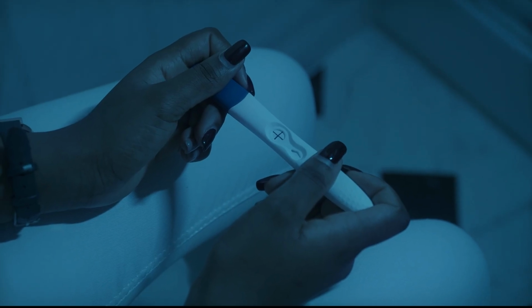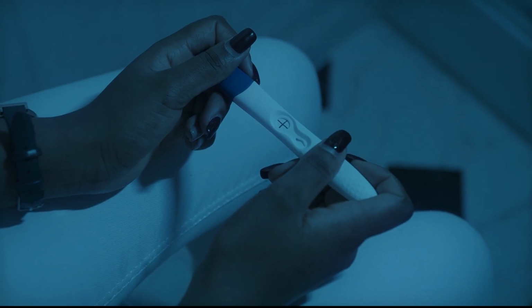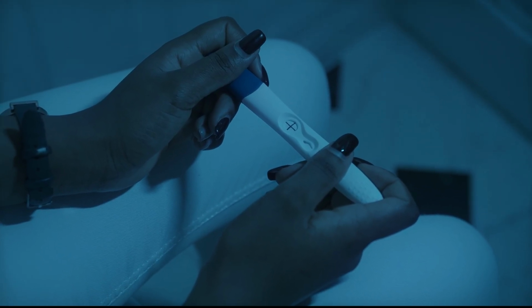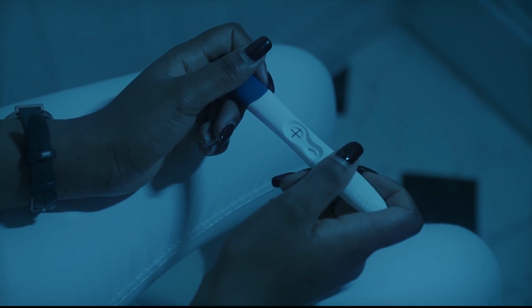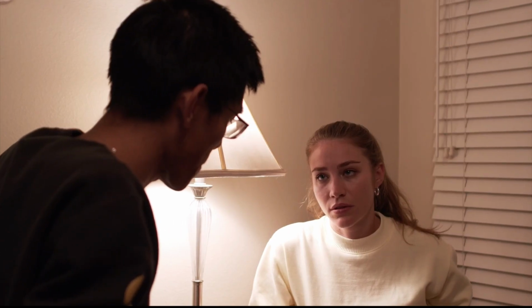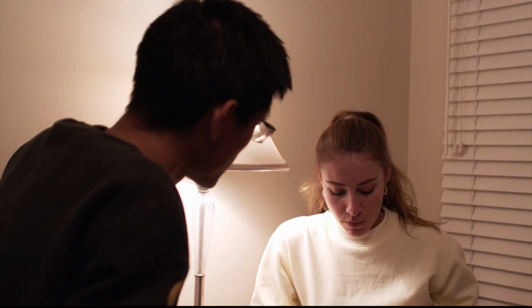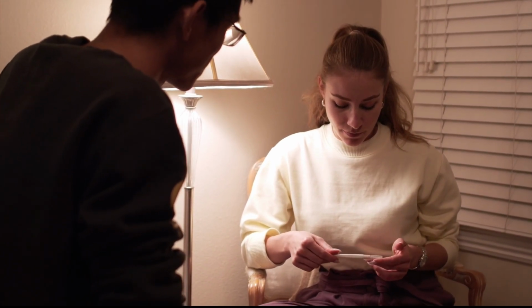When you're trying to conceive, every line feels big. Even a shadow can raise hope or fear. Many parents tell me the same thing. It looked positive, but then it faded. Or there's a line, but I'm not sure if it counts. This is where many couples get confused.